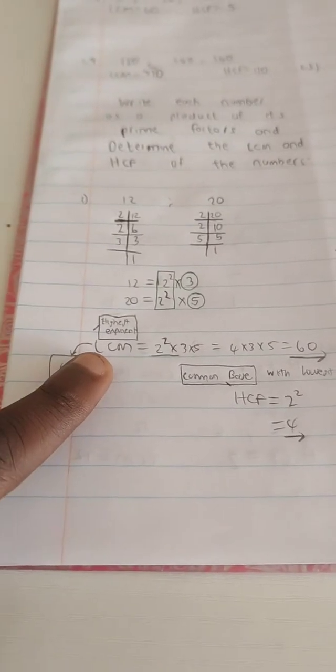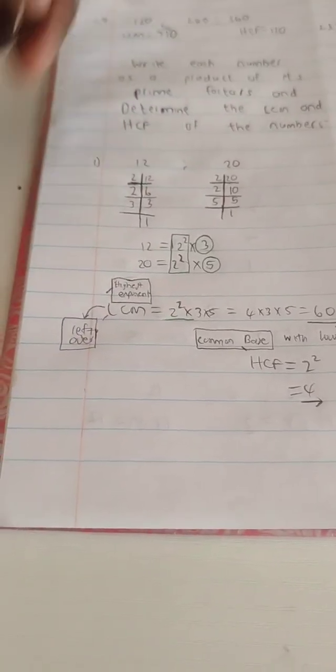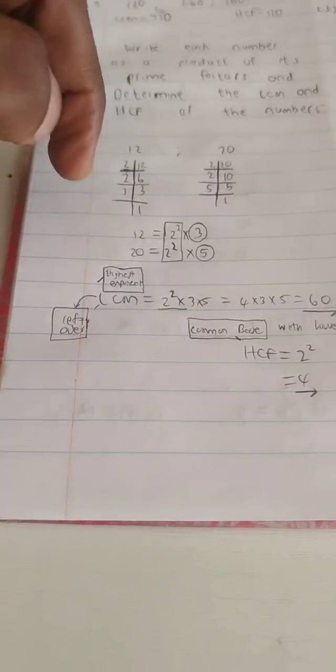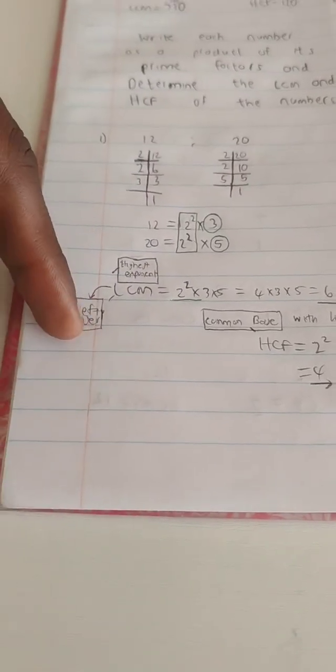Lowest common multiple. If there are things that are common, you choose the common base with the highest exponent. But we also include the leftovers. Leftovers are basically the ones that are not as common. For highest common factor, you have to choose from the common bases there. There's nothing that has to do with leftovers there. Leftovers we don't even touch, you see.